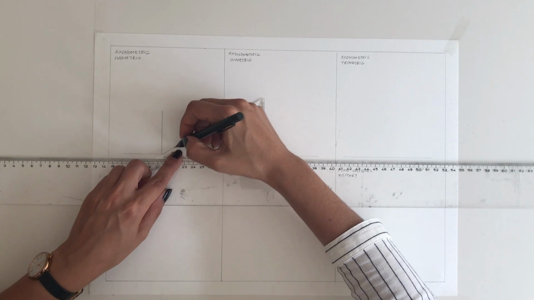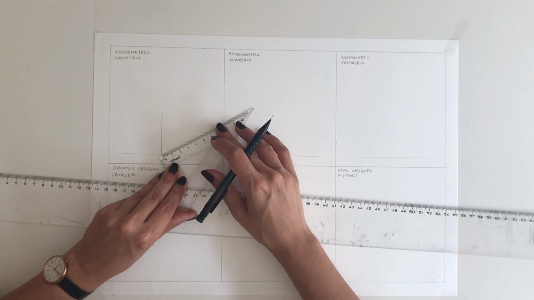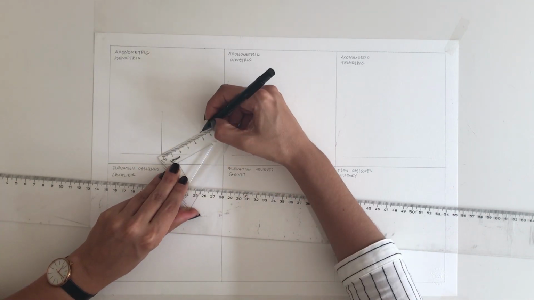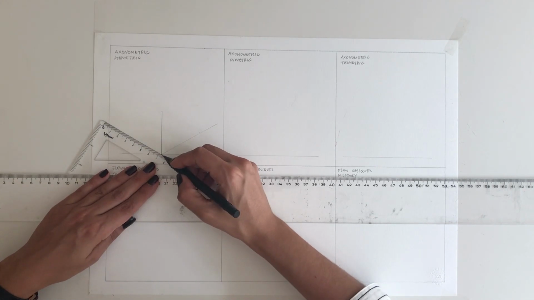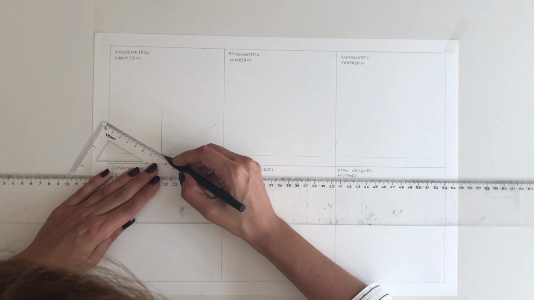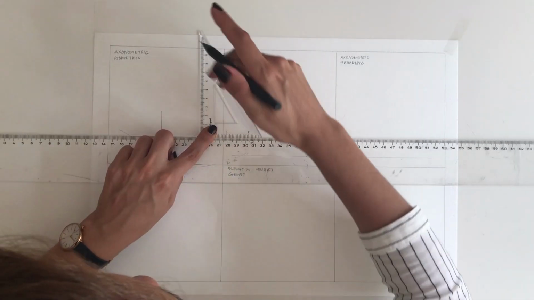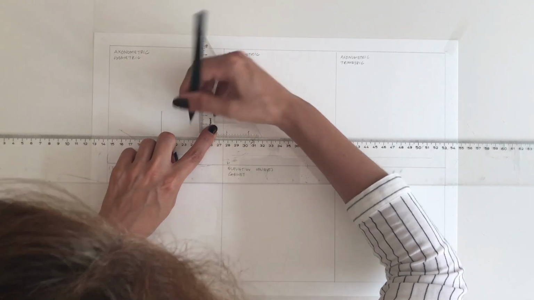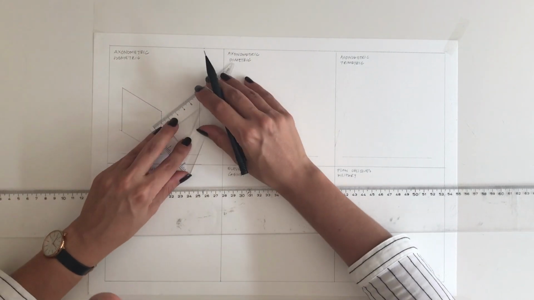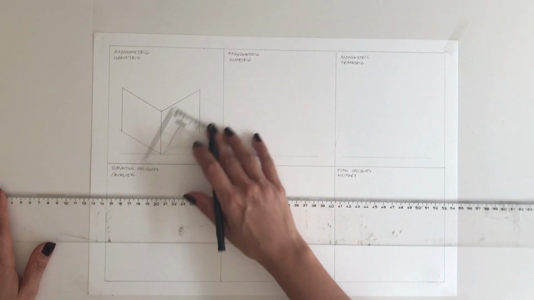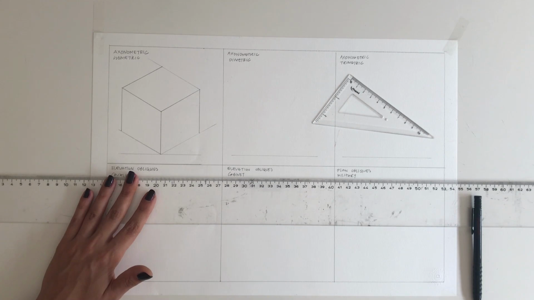Then I'm drawing that face of the cube with 30-degree angle as 5 centimeters. Again, for that face, I'm drawing 5 centimeters. Now I'm drawing the heights as 5 centimeters. Now I can connect the corners, again using my triangle. Now it's finished.